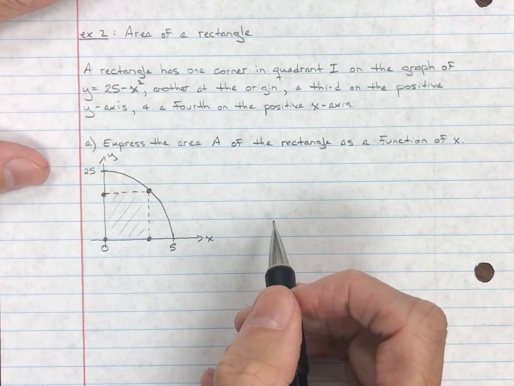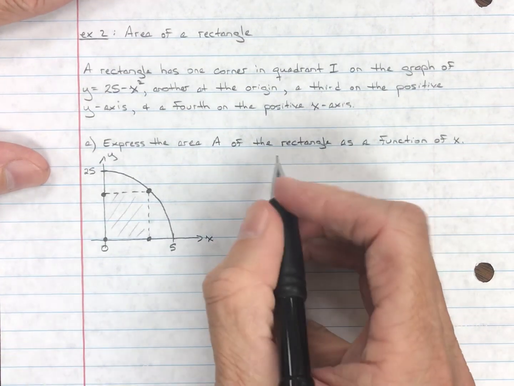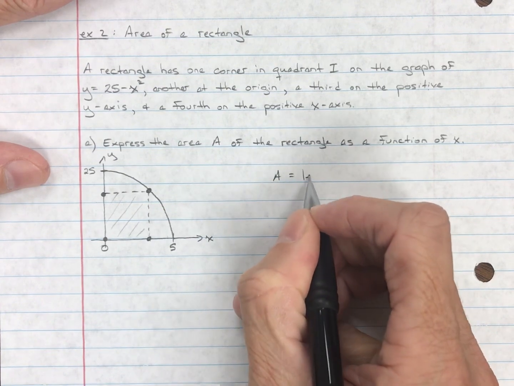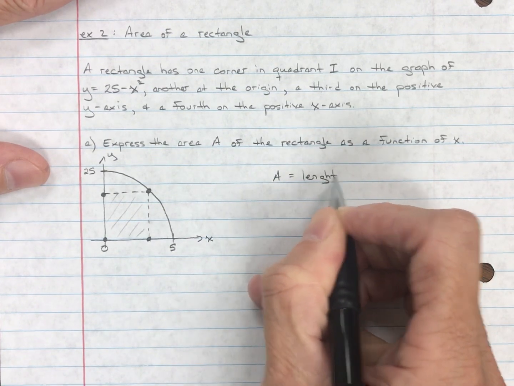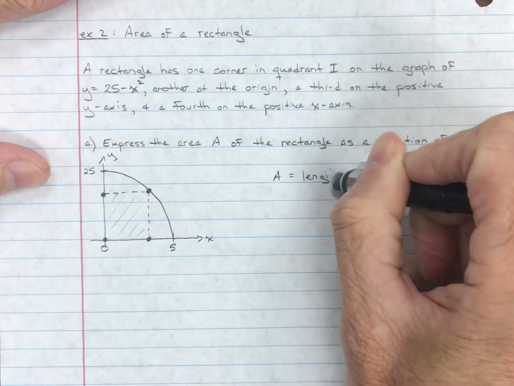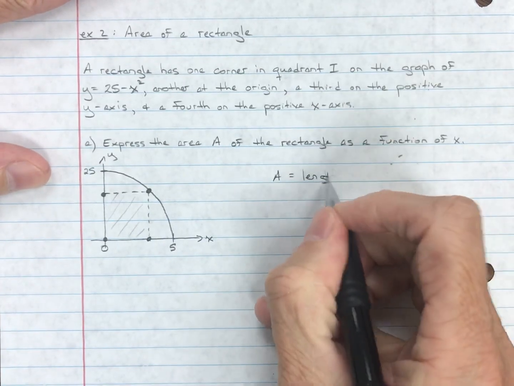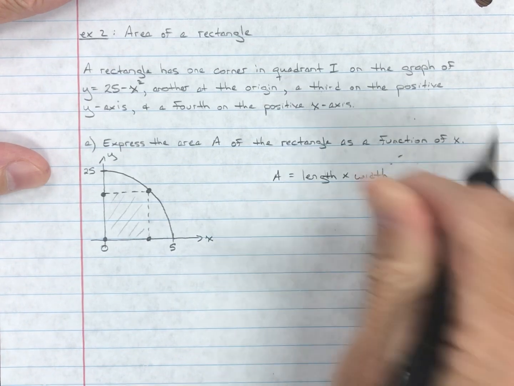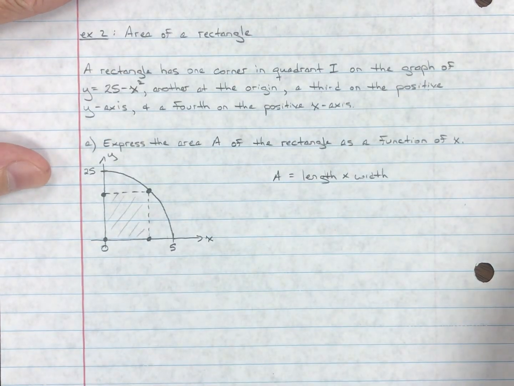Okay, so what do we know about the area? Well, the area of a rectangle is length times width. Okay, well, let's talk about what that is. What's the length and what's the width?